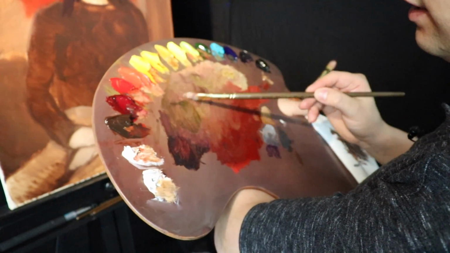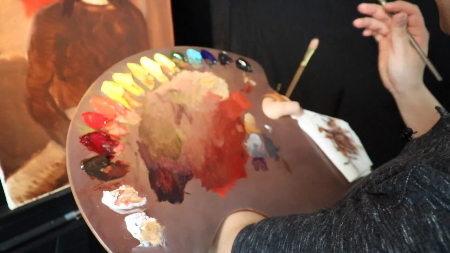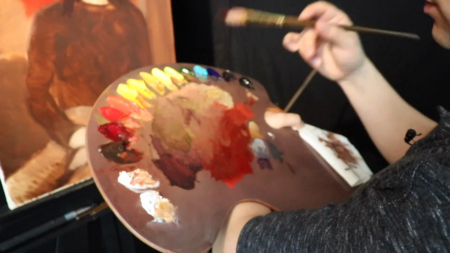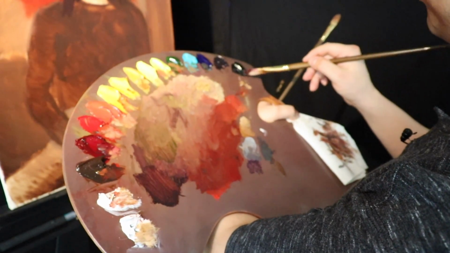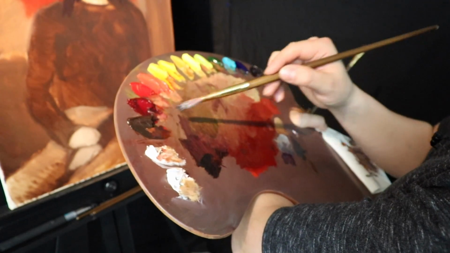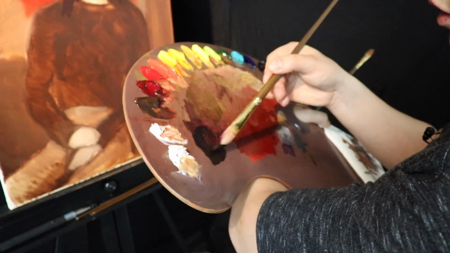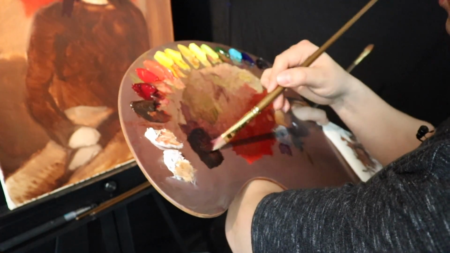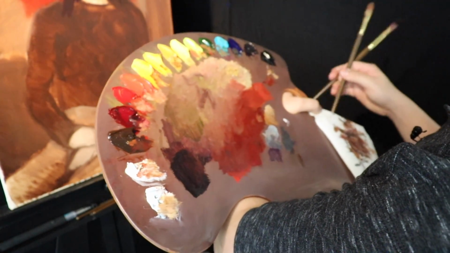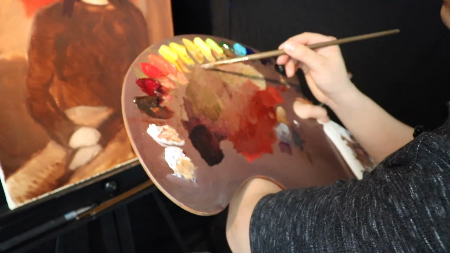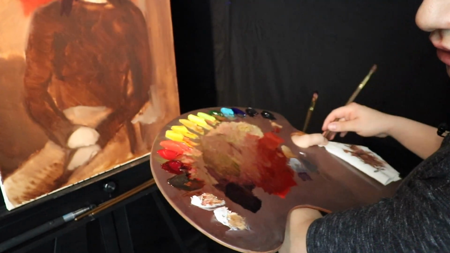So again, on the palette, this is that green shape and the dark. The dark might need a little more ivory black and alizarin permanent. A little more alizarin permanent. And then we have a little bit of a lighter shape over here for the bottom of the neck.